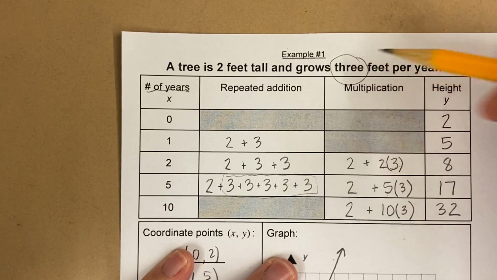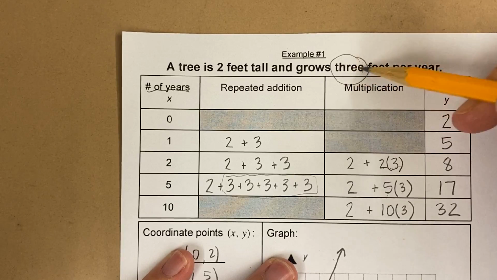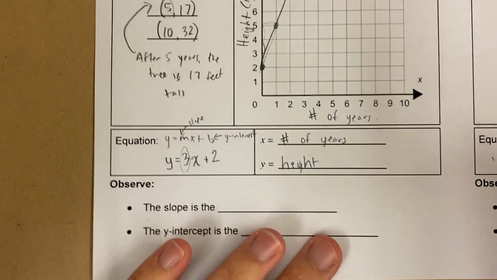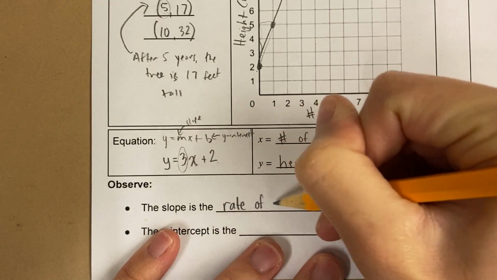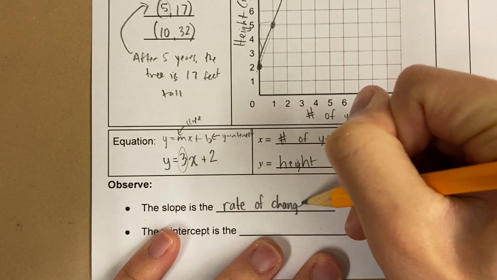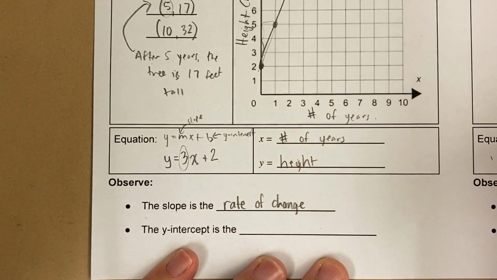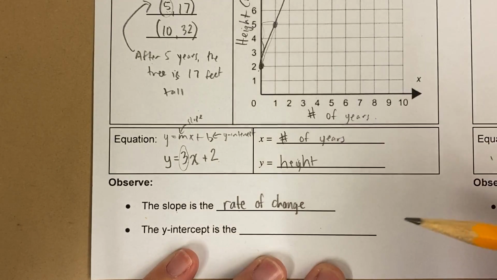It came from here. So this number tells me how the tree is changing each year, right? It's growing by 3 feet, okay? Now, this is what we use this term for. It's called rate of change. That 3 tells me how the tree is changing. And rate means how fast something is. So how fast is the tree changing? Well, it's changing by 3 feet per year.